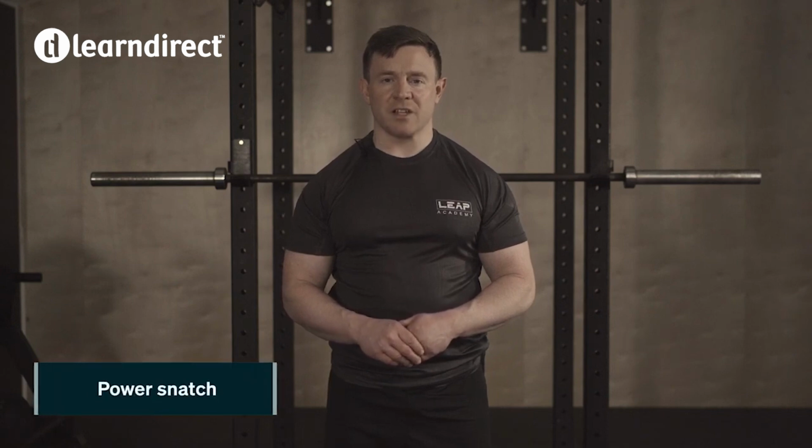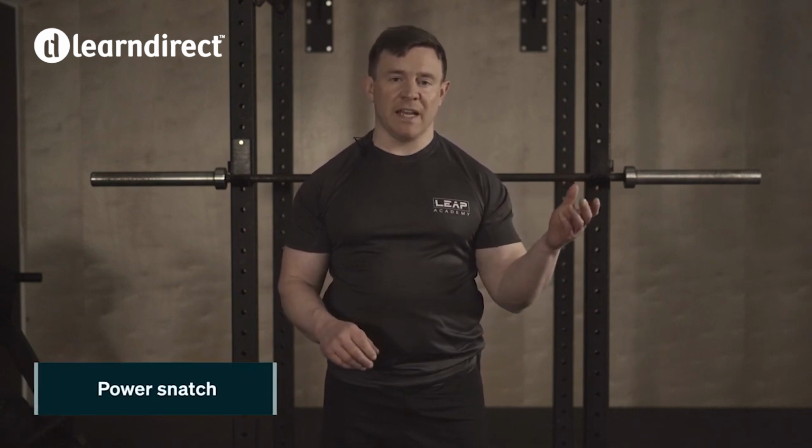So our final snatch derivative is the advanced exercise, which is the power snatch. Now the power snatch, similar to the power clean, is pulled from the floor and you receive the bar in a quarter or half squat position, no lower. So you have to produce more power to get the barbell higher, to receive it in a higher position.